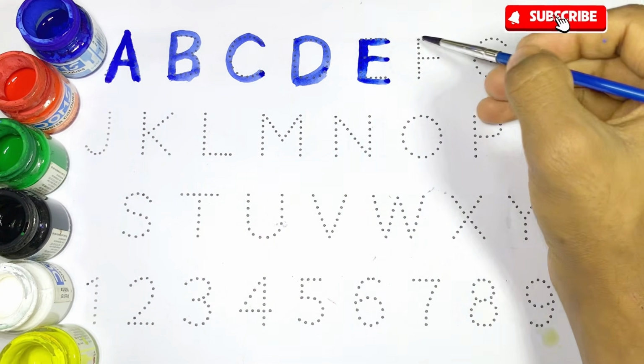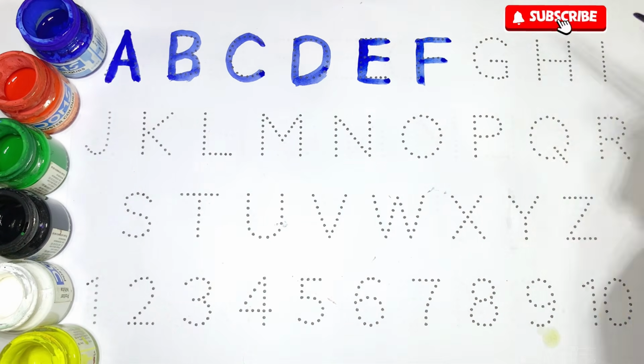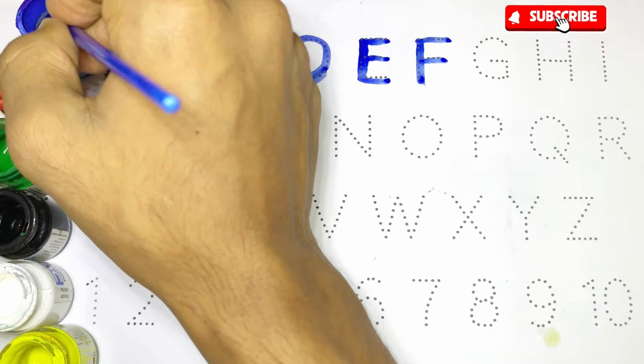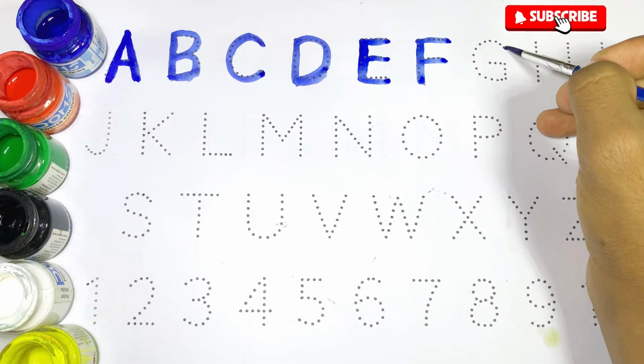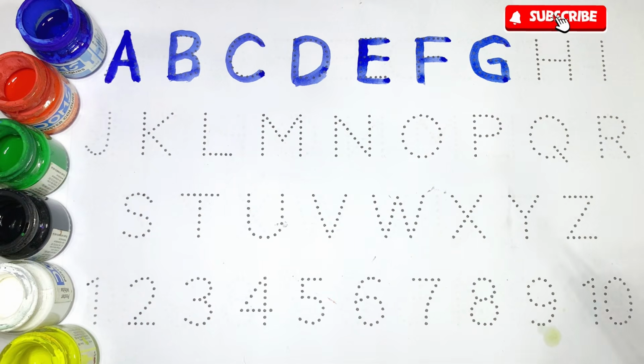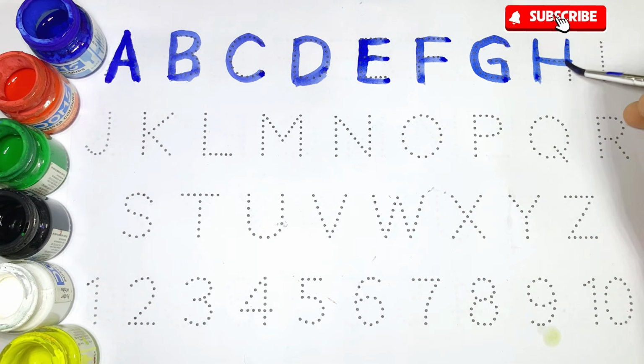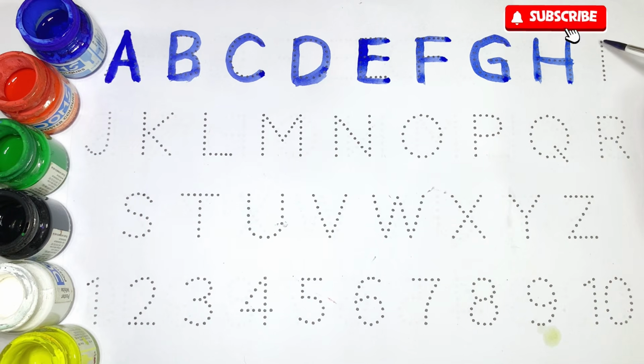E. E for elephant. F. F for fish. G. G for goat. H. H for helicopter. I for ice cream. Kids, now you draw J and use red color.